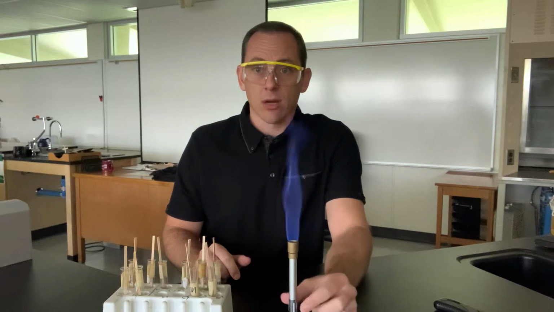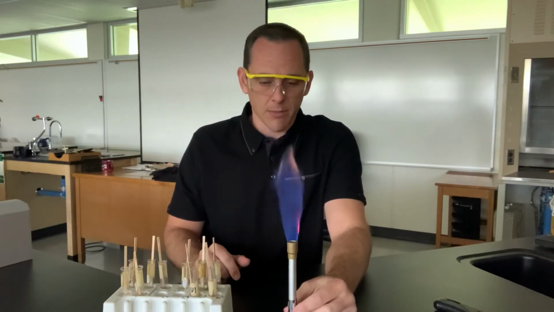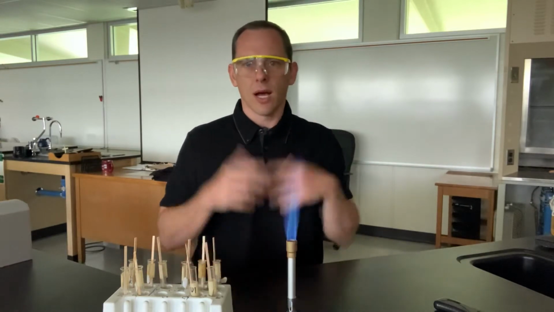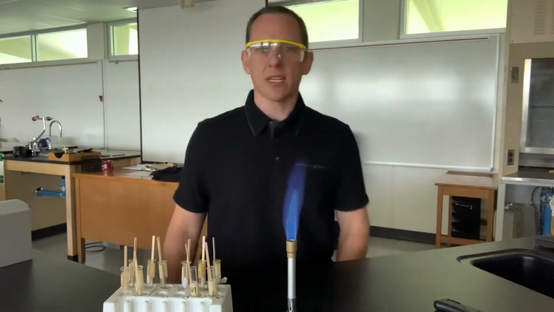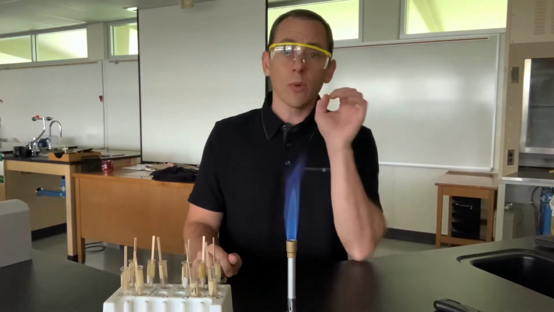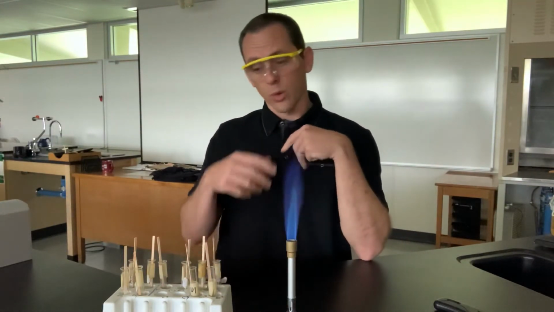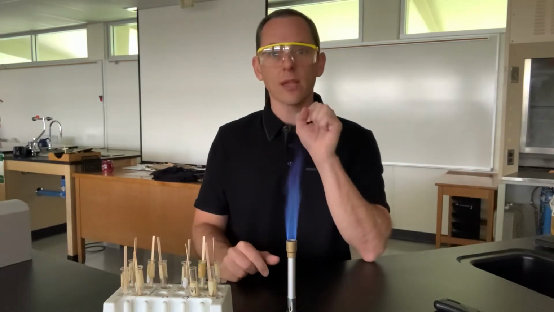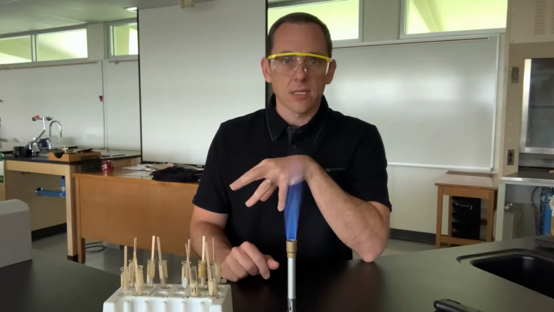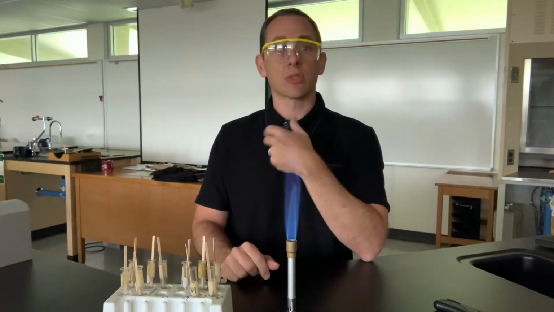I could adjust the collar at the bottom here and make the flame a little bit more intense. And so that blue color is what we're naturally seeing, so it's showing up kind of nice on the black shirt that I've got here. So what we want to do for our lab today is run these flame tests, and we want to be able to identify what elements are going to produce certain colors.